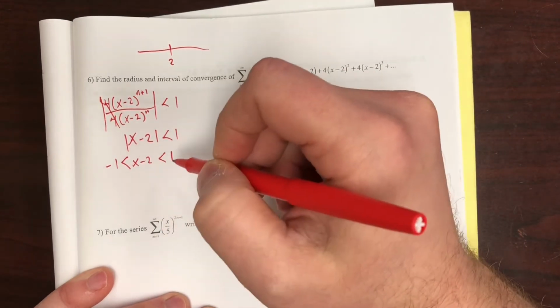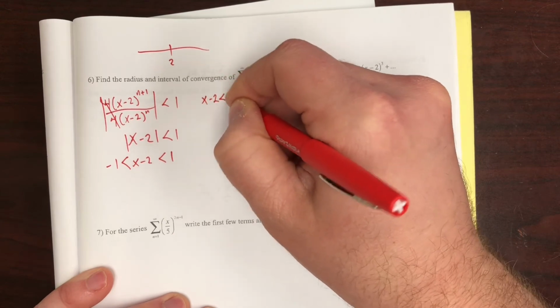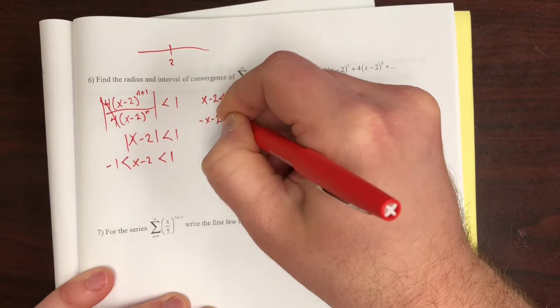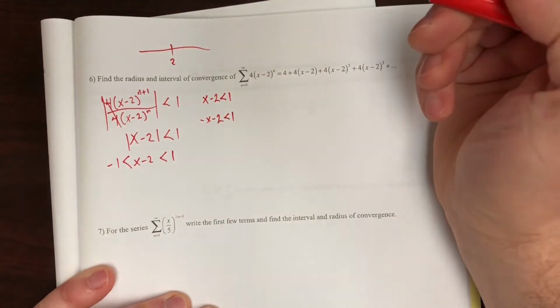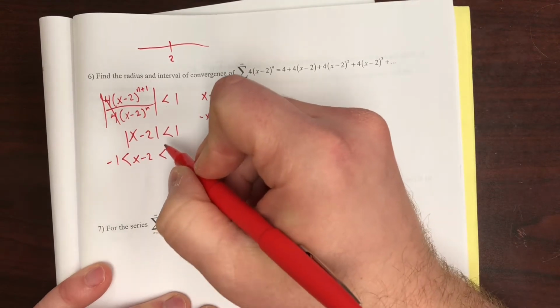If that doesn't make sense and you want it to make more sense to you, you can say, well, I know that x minus 2 is less than 1. I also know that the complete opposite of this, negative x minus 2, is less than 1. And you can solve both of those independently. But this does them together at the same time.